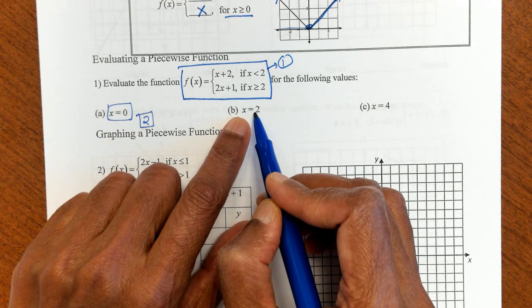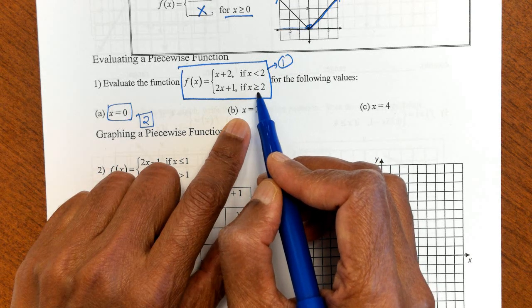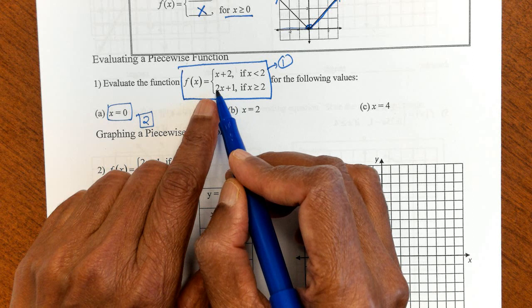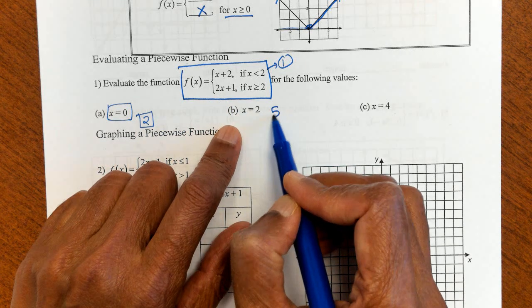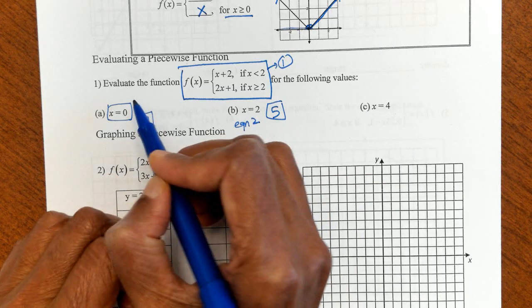x equals 2. Okay, this is tricky because both of them say 2, but this is the one that's greater than or equal to 2. So you will substitute here. 2 times 2 is 4 plus 1 is 5. So here I'm using equation 2. Before, I was using equation 1.